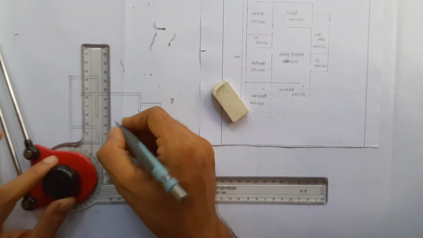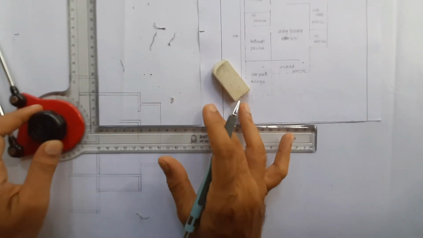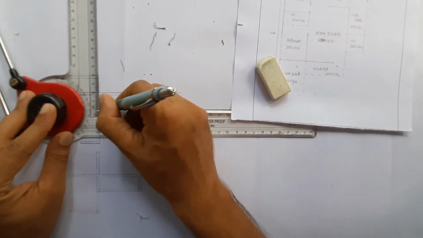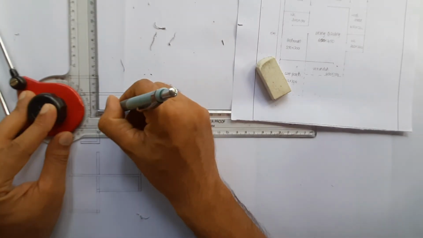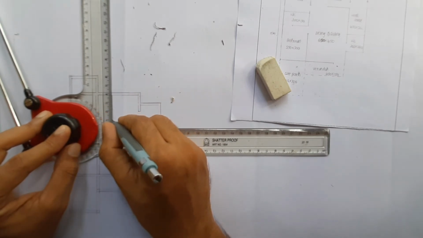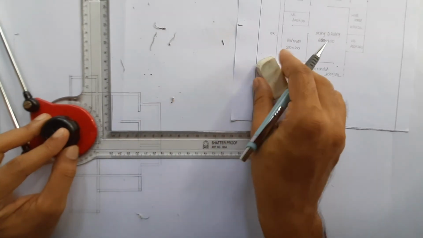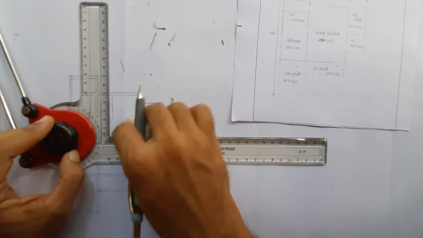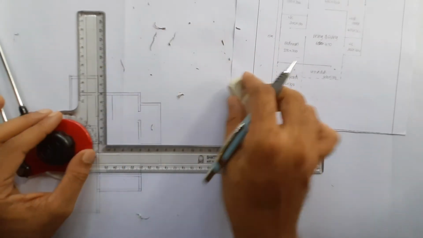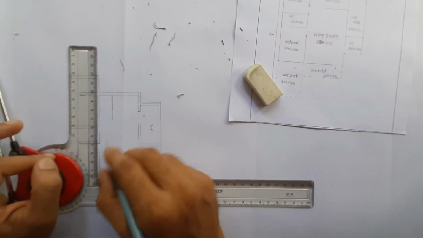So better I can provide a 1.5 centimeter passage here, just like this. Okay, so this kitchen area will get considerably reduced. So I can take some length from here. Here you need not worry, because for this dining and living there is sufficient area still.